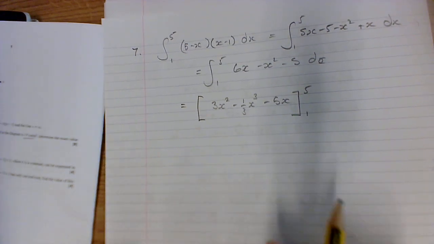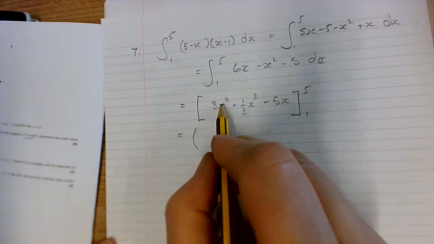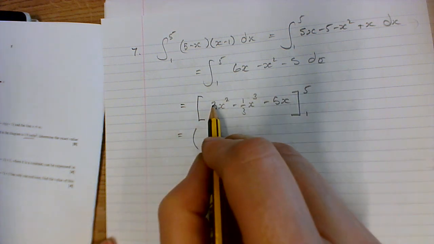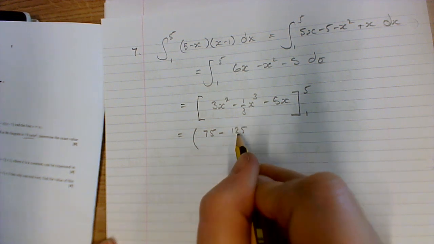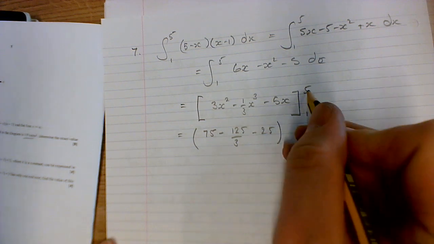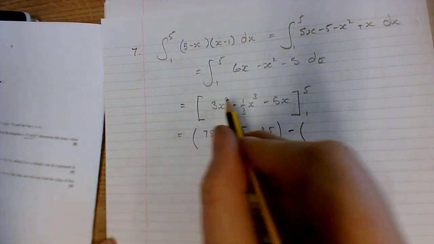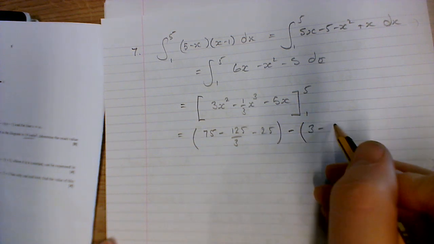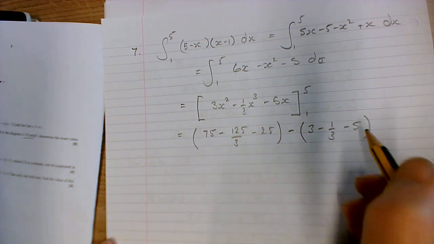Okay, I don't need to whack the numbers in there, so that's going to be equal to, in square brackets now, x squared is 25 times 3 is 75, take away 125 over 3, take away 25, so that's just running the 5 through. Now I run the other one through, but remember to take away, so you've got 3, take away 1/3, and then take away 5, and that's just running the 1 through.